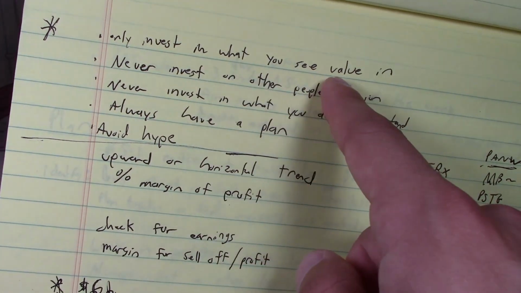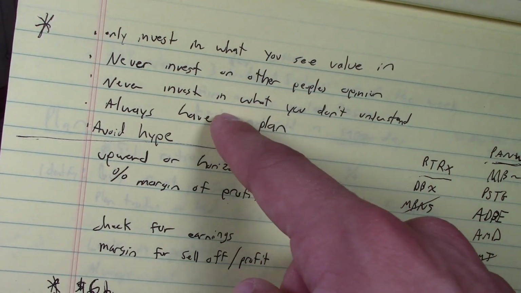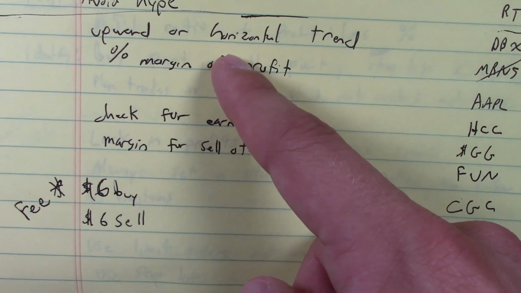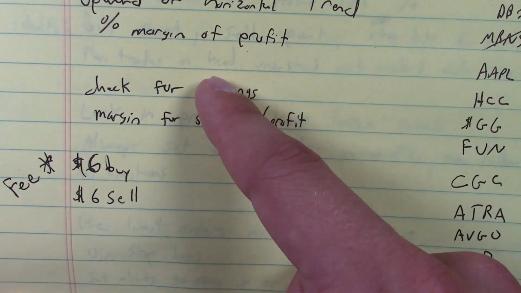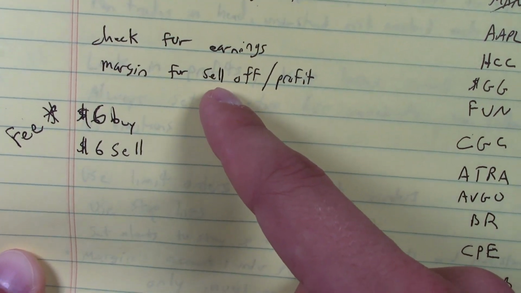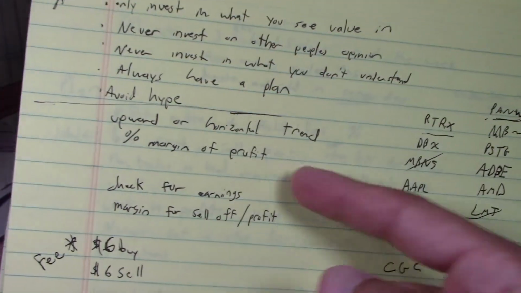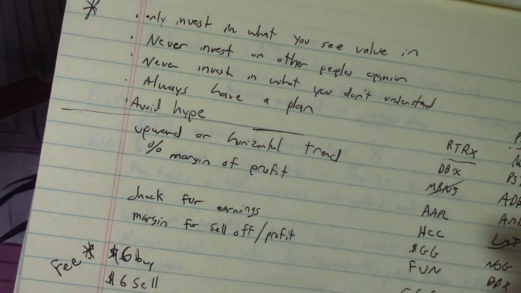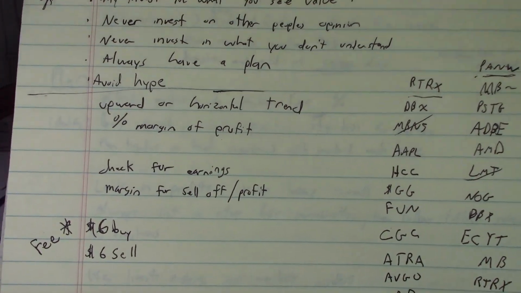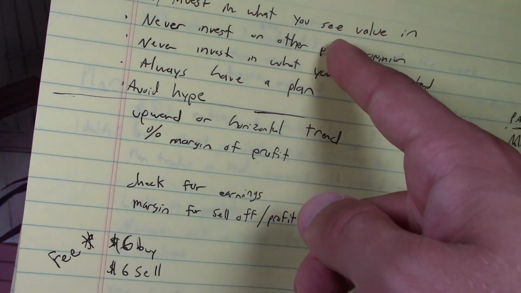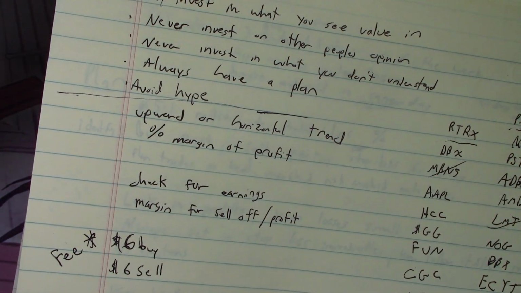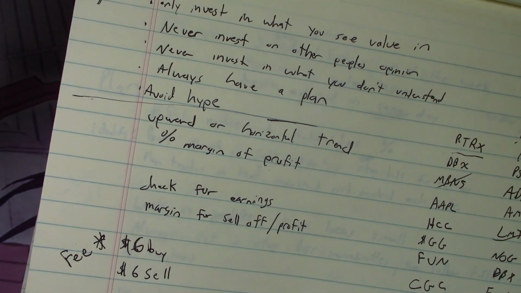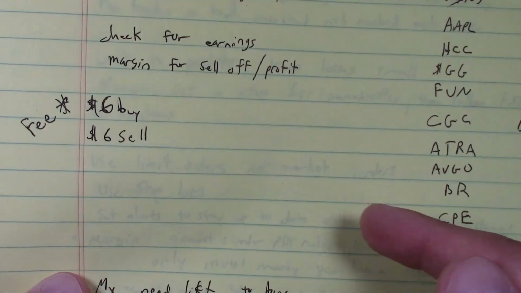I only invest in what you see value in, never invest in other people's opinions, or invest in what you don't understand. Have a plan, avoid hype, upward, horizontal trend, profit, percent margin profit. Check for earnings. Basically just a checklist: does a stock that I'm trading have all these values? If I was investing in a stock because someone else said something, I'd be like, no, I'm not going to do that, because it's against my rules. These are my rules, I guess.